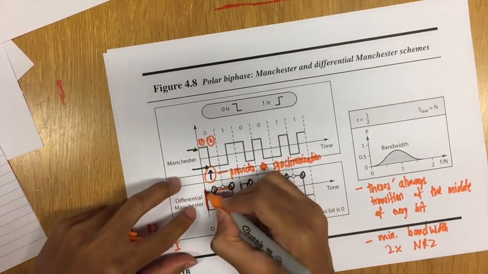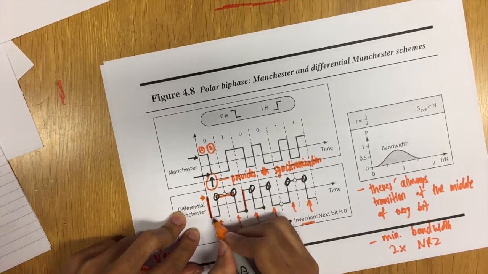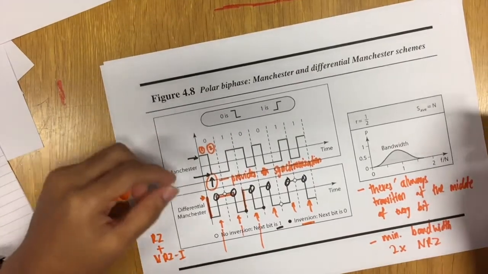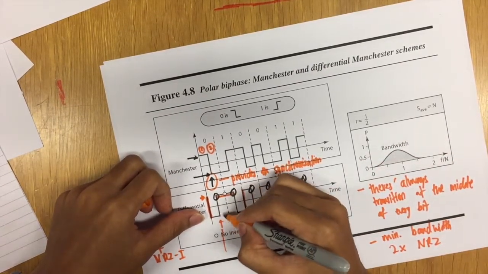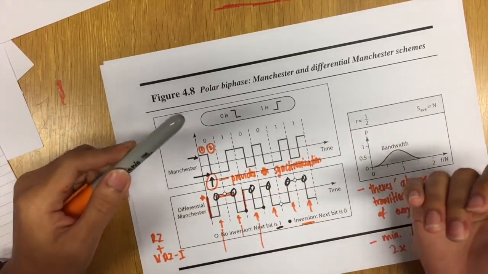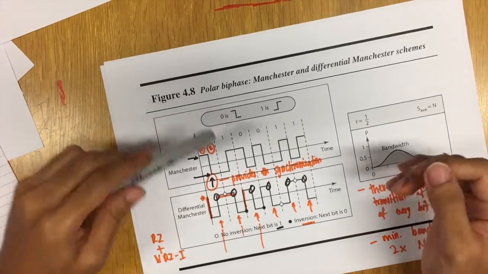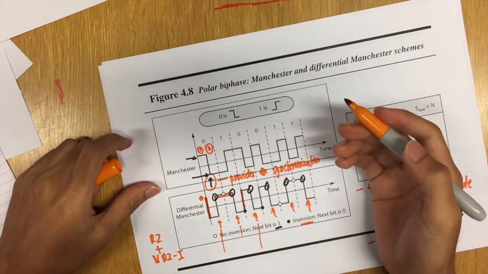So the graph will invert itself starting from here, and it will invert to the negative side of the time graph, and then at the middle of the bit it will transition to the positive side. Then we will take a look at the next bit, which is 1.